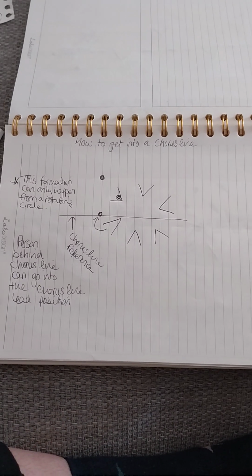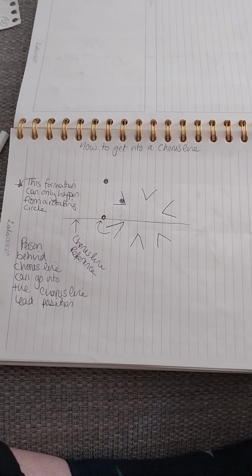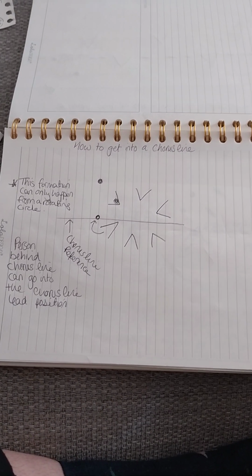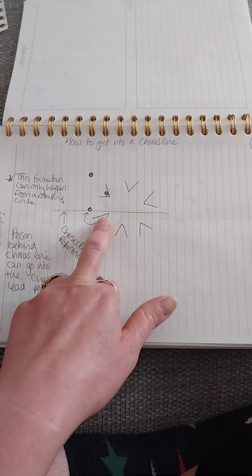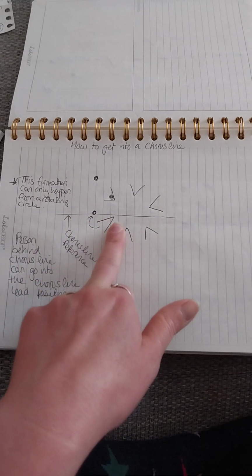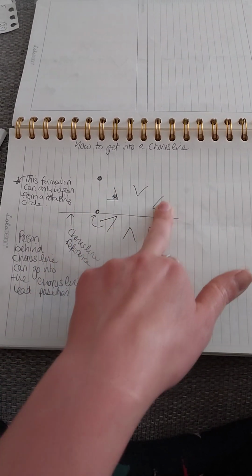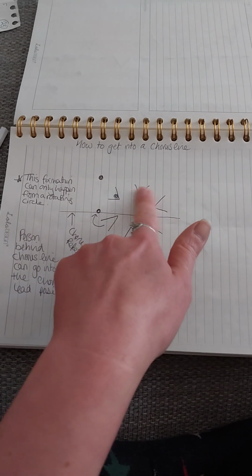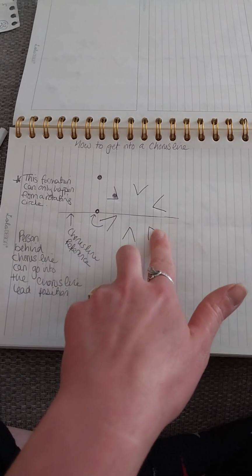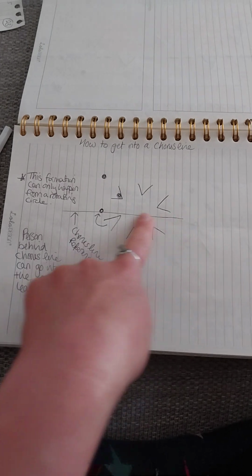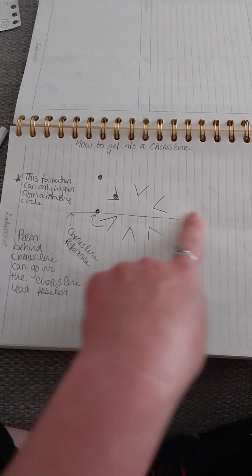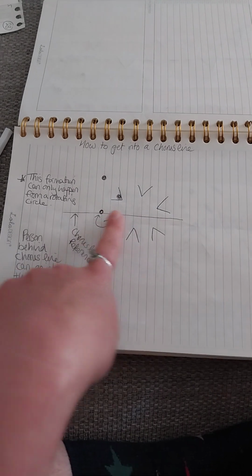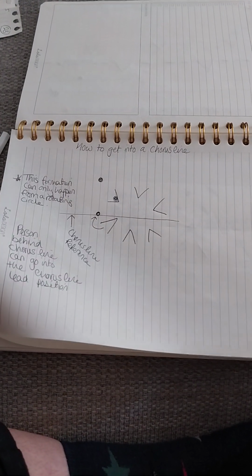A person behind the chorus line can go into the chorus line lead position. Okay, so here, this person is behind the chorus line, so they can then go into the chorus line. From a rotating circle, they can then go into the chorus line lead position. These dancers can't at this stage, they've gone too far. They must be at the back, behind the chorus line reference line that I've got here to show you, to then steal the chorus line lead position.